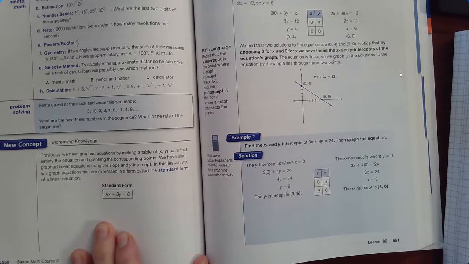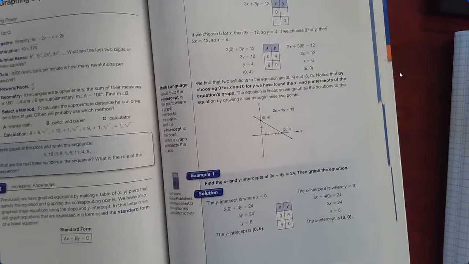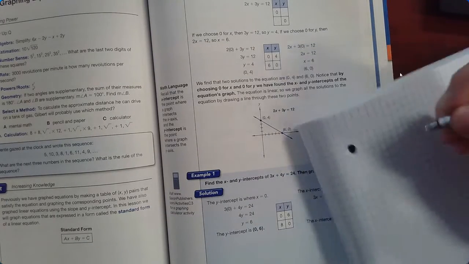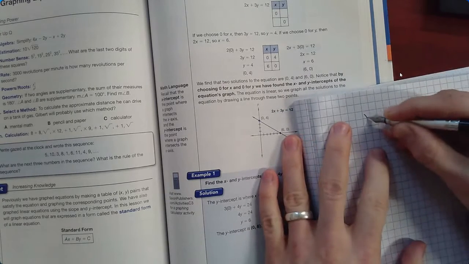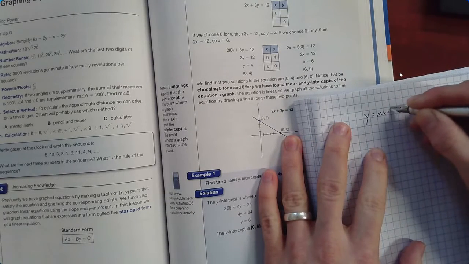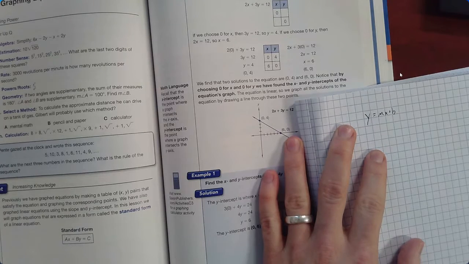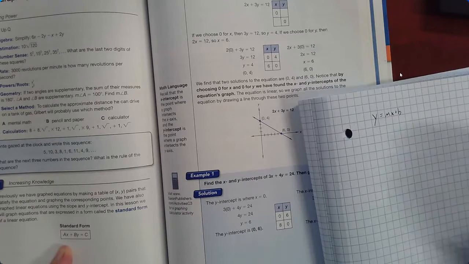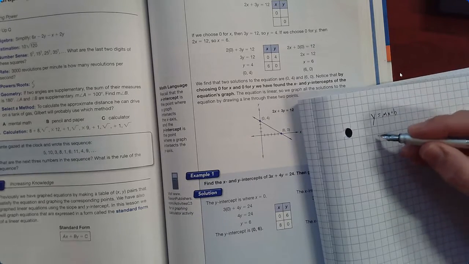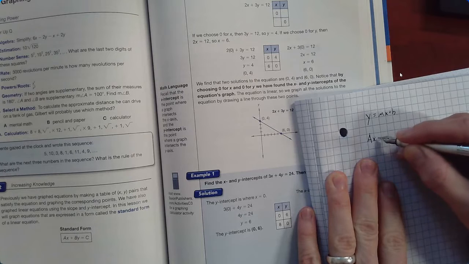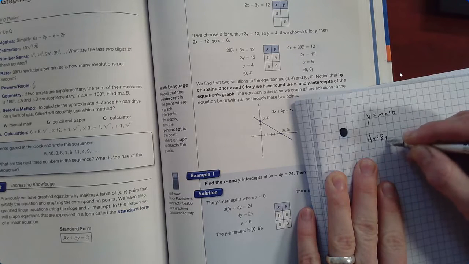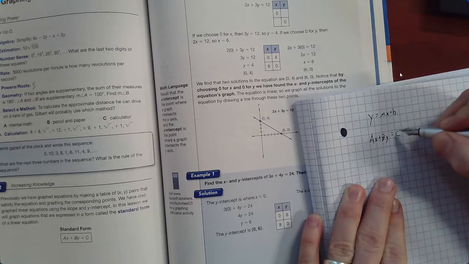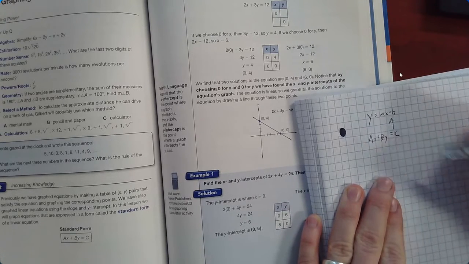What we're going to find is that when we graph this, we're going to end up using the one that we've been using in class, which is y equals mx plus b. What that really is is just a moving around of these same terms. If you have ax plus by equals c, all you've done is isolate the y.